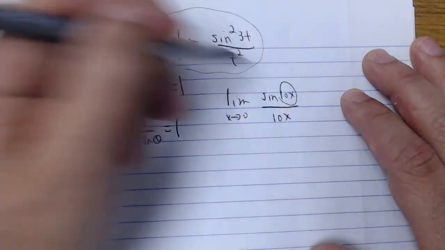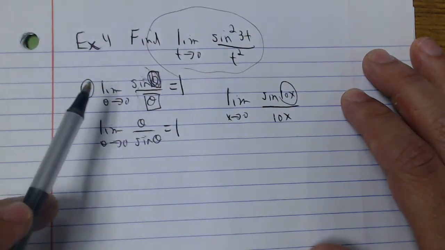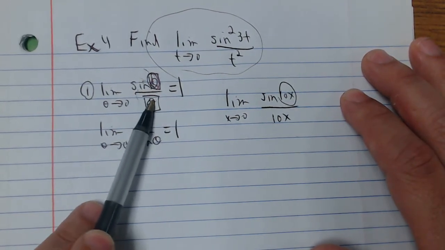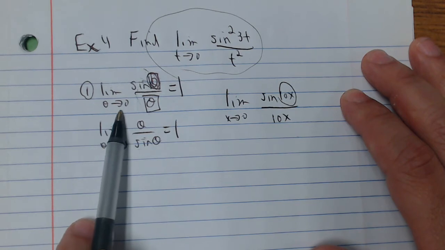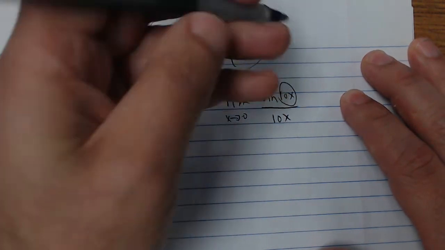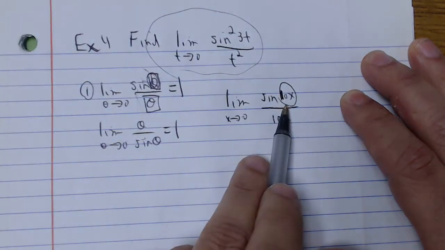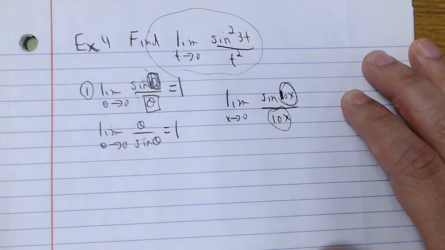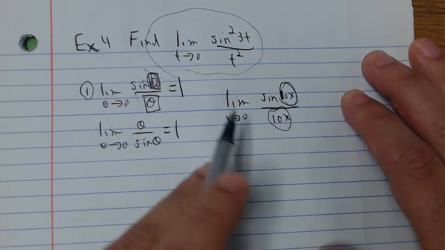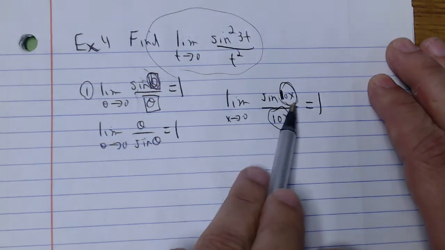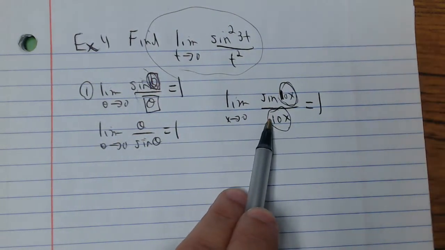Instead of theta, we have 10x. But as long as this angle and the denominator are the same, and my variable goes to 0, this will always be 1. Since this 10x is the same thing as that 10x, and as x goes to 0, this will also equal 1, because the rate at which this 10x and this 10x approach 0 will be the same.